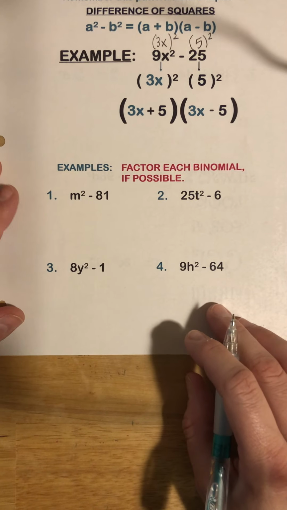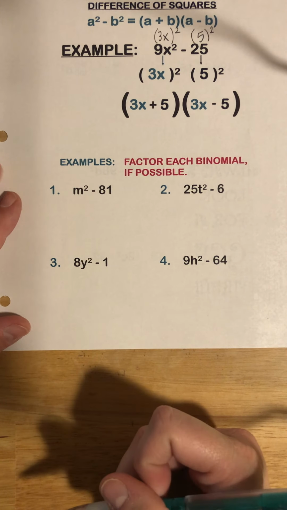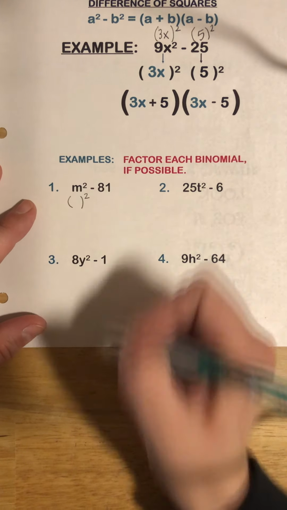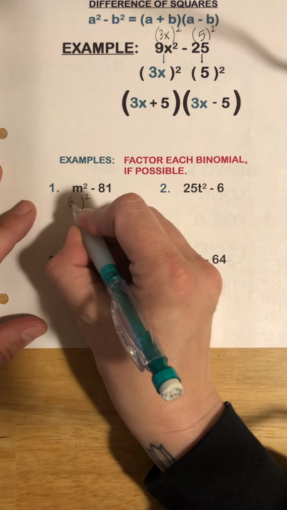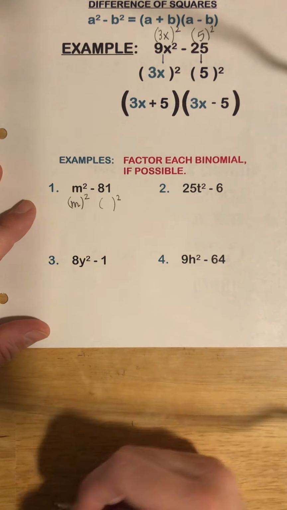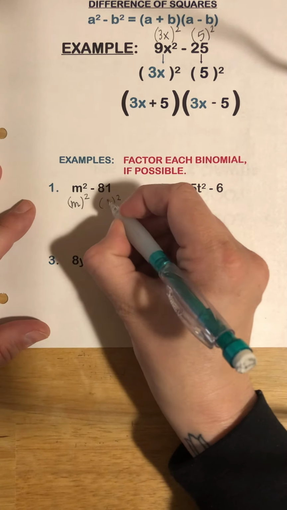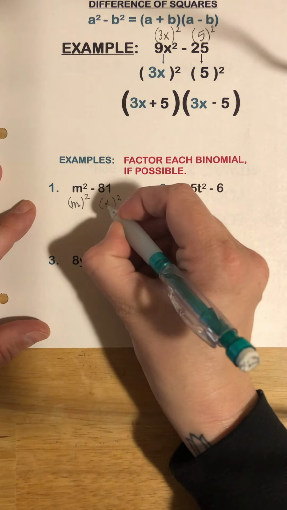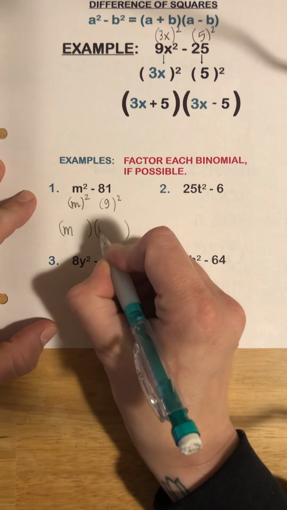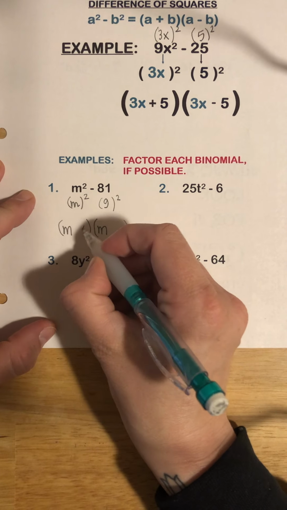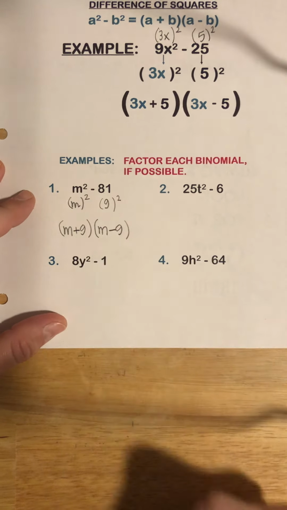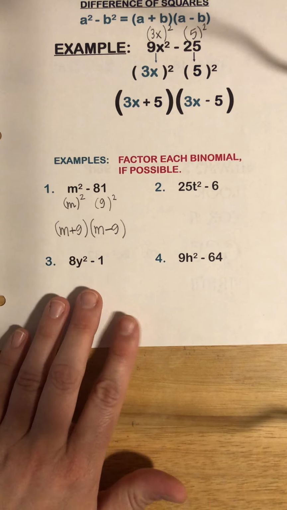So let's see what's going on. In example number 1, we have m squared minus 81. So already we're on the right track because we have a minus sign. What can we square to get m squared? Well, that's easy. You would square an m. And what can we square to get 81? Also not terribly hard. You would square a 9. So according to the pattern, the m is in the front of each of those parentheses. The 9 is going to be in the back of each of those parentheses, and one of them gets a plus and one of them gets a minus.